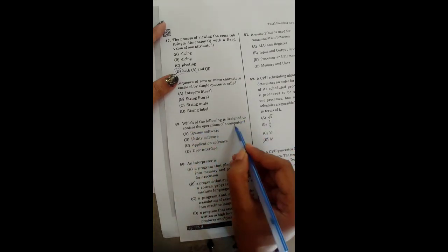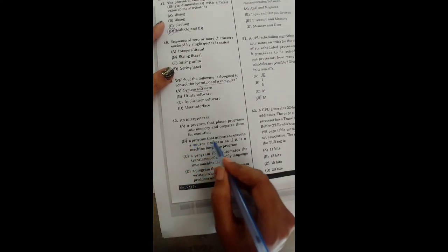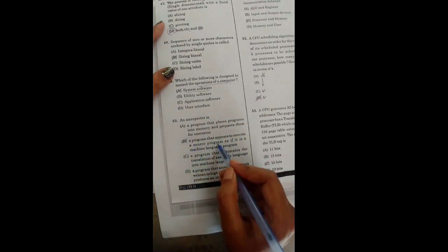Next, 49th question. Which of the following is designed to control the operation of the computer? So computer operations are usually controlled by the system software. So option A is the right answer. 50th question is, an interpreter is, what is an interpreter? It is a program that appears to execute a source program as if it is a machine language program. So option B is the right answer.